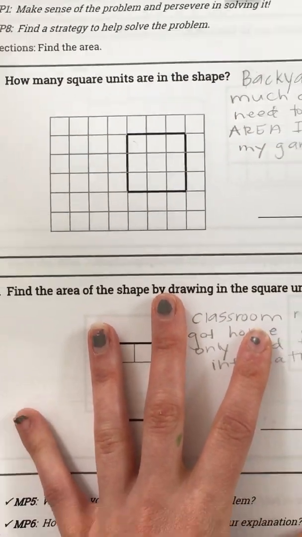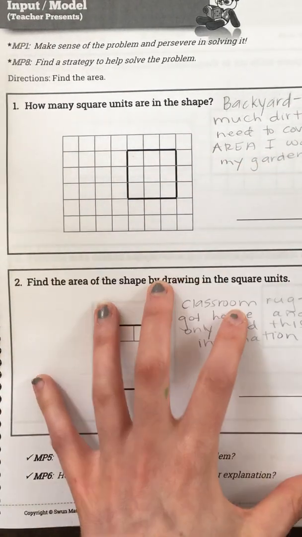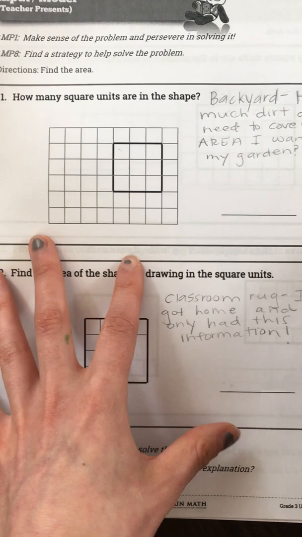So moving on, I'm gonna zoom out. Directions, find the area. How many square units are in this shape?